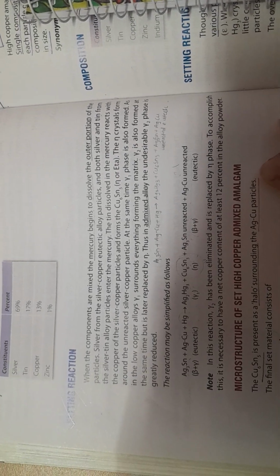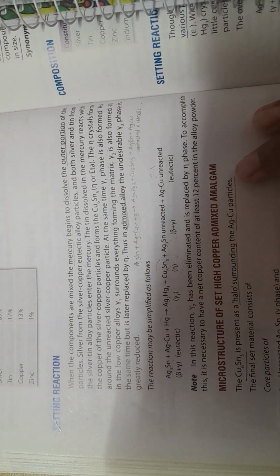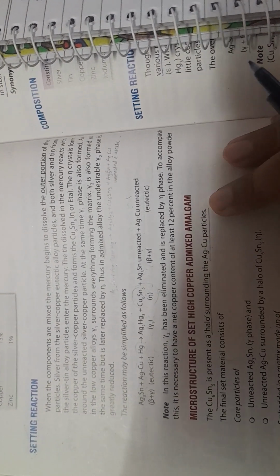Next line. Silver from the silver copper eutectic alloy particles, and both silver and tin from the silver tin alloy particles, enter the mercury.